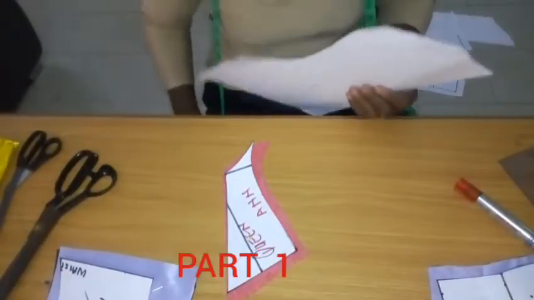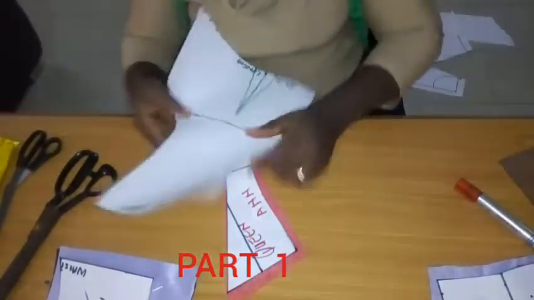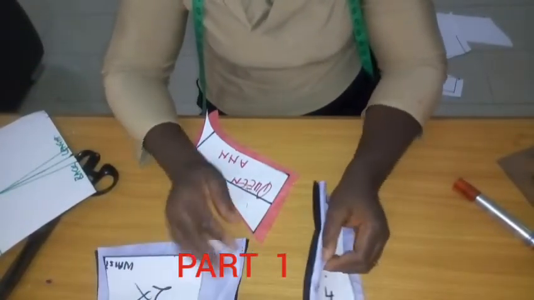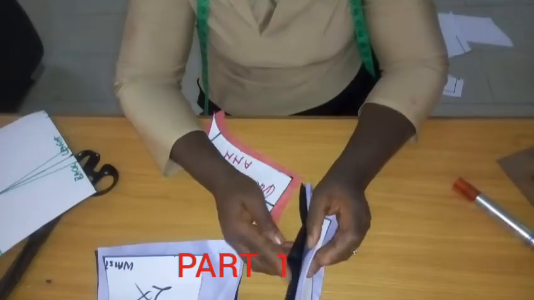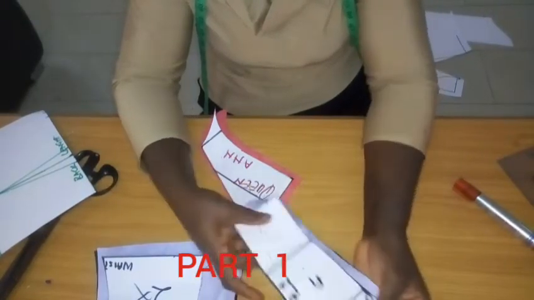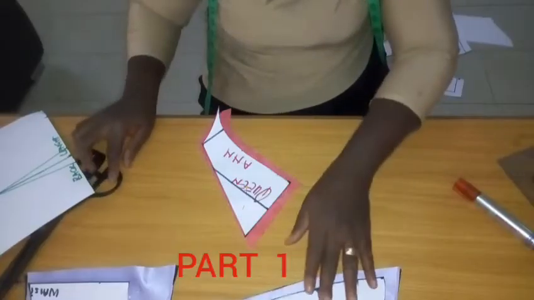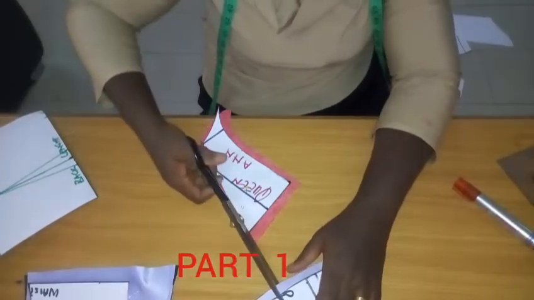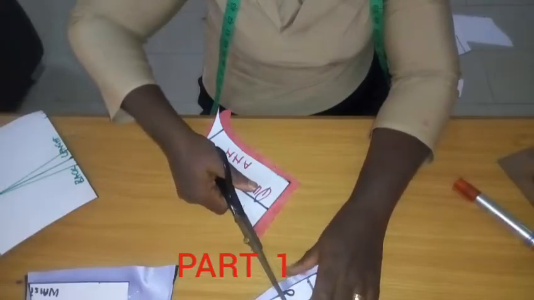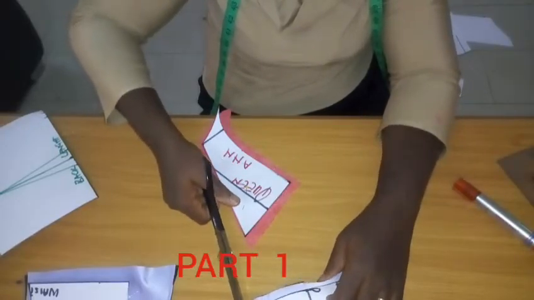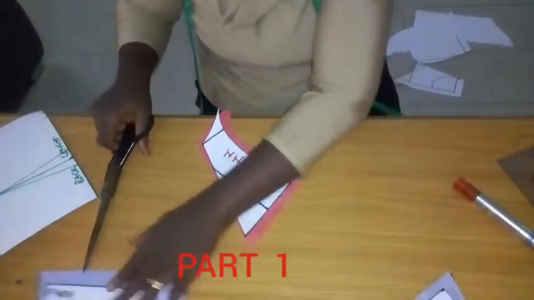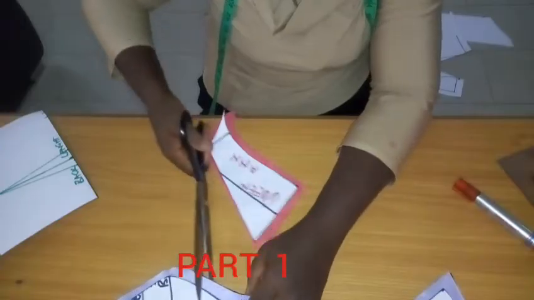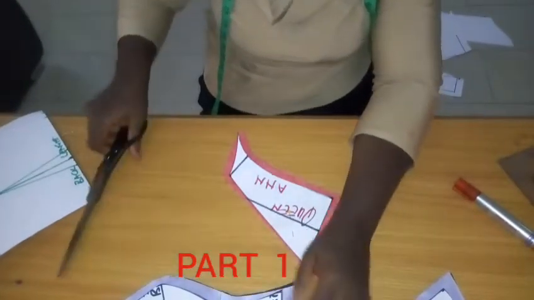Before we proceed to the sewing of this Queen Anne, you can see I've already cut out my fabric, my lining and my fabric. I cut them on fold for the center front, and I added my seam allowance of 0.5 all around. I'm going to make a notch at my bust point. I'll also make a notch at my under bust. These are the points I'm going to sew this. I'll also make a notch at my bust point and my under bust point.